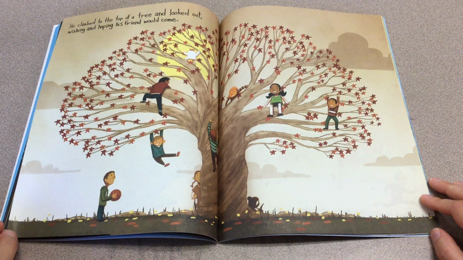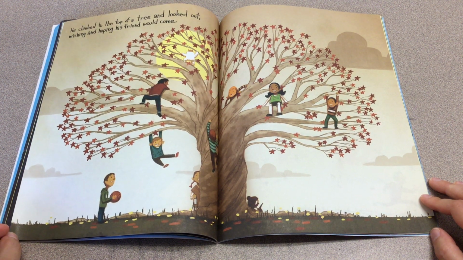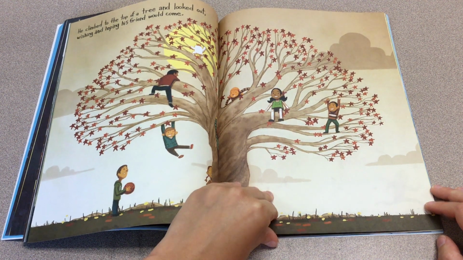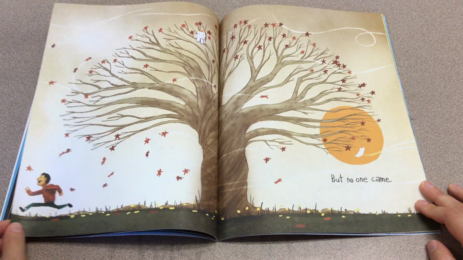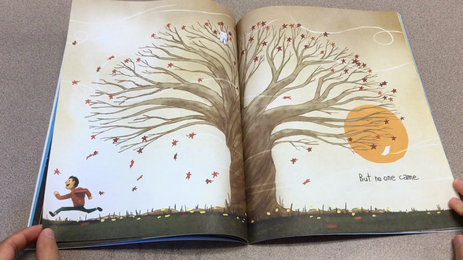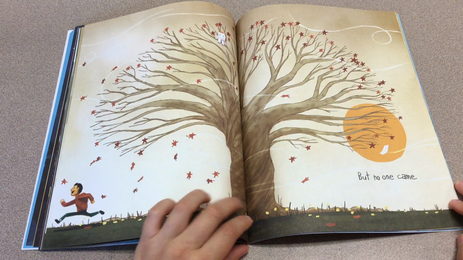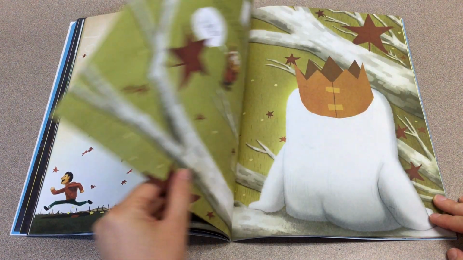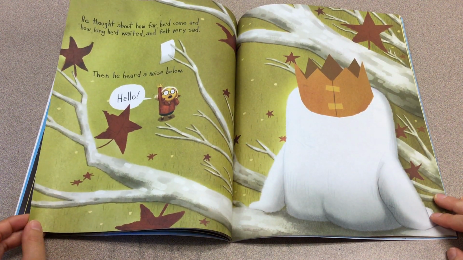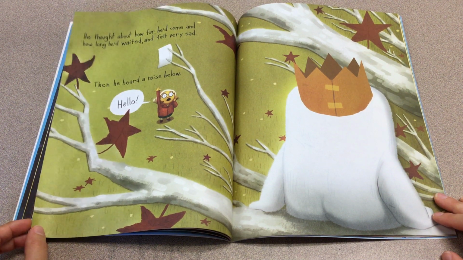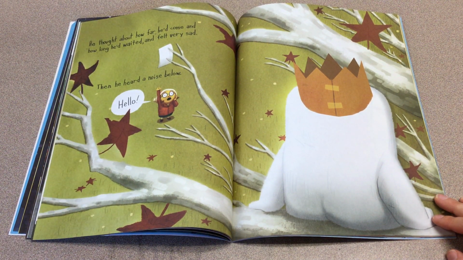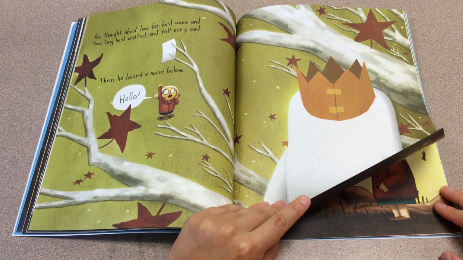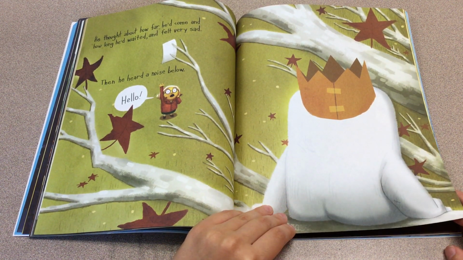Okay, so now he's at a tree. There's a bunch of kids playing in it. He's climbing maybe to the top of it. Oh no, now all the kids are leaving and he's up there all by himself. He looks sad. The sun is going down. It's gonna get dark. Oh, look, there's a little girl down below. She's waving at him. He's sitting on the top of the tree. Maybe she's saying hi, or maybe she has a question.